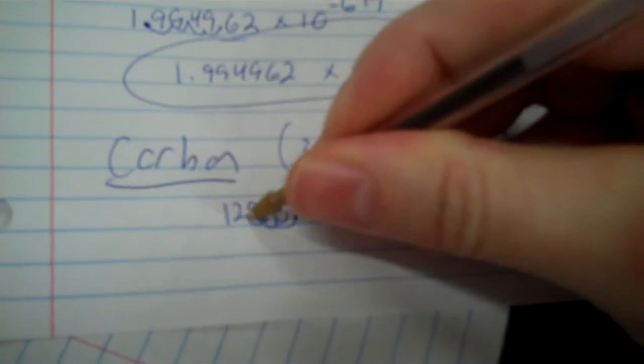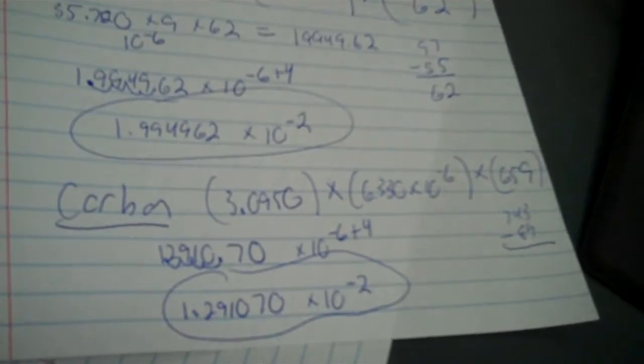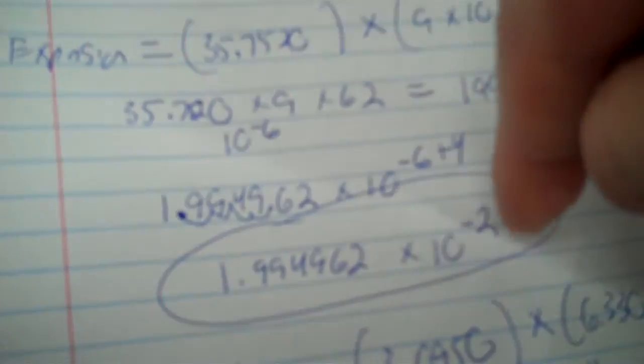Okay, 12910.70. Move the decimal. So 1.291070. You moved it 4 times to the left, so plus 4 times 10 to the negative second power. Technically, if you want to just, on your answer sheet, type 1.32 times 10 to the negative second, that's fine. And 1.99 times 10 to the negative second, 1.29 times 10 to the negative second, I'm good. Kind of makes more sense to me to abbreviate them. Okay.